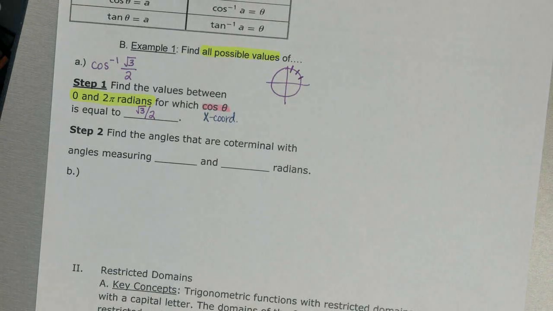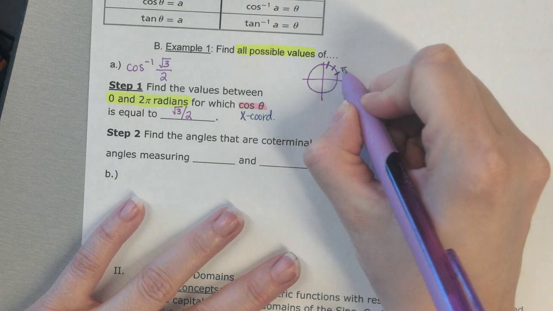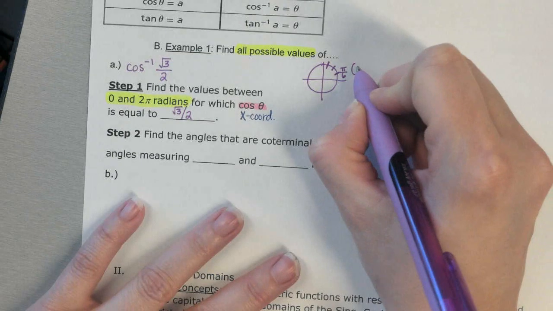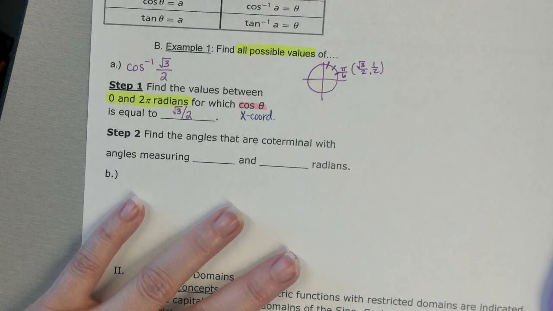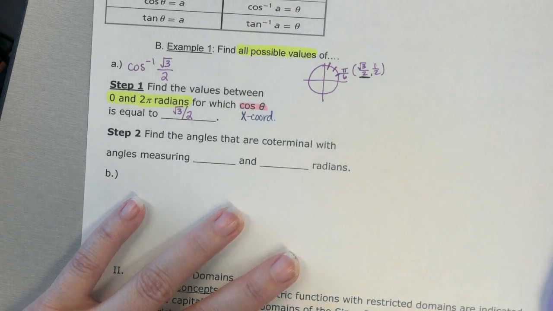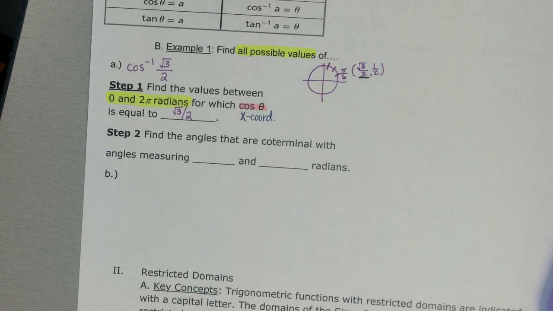Yeah, 30 degrees, which is what in radians? Pi over 6. Yes. So at pi over 6, your point is root 3 over 2, 1/2, right? Because this is the x value, pi over 6 is one place. So again, that's in quadrant 1. That's something you'll be able to find. You'll have your quadrant 1 written down.